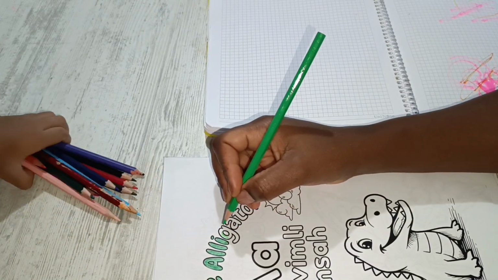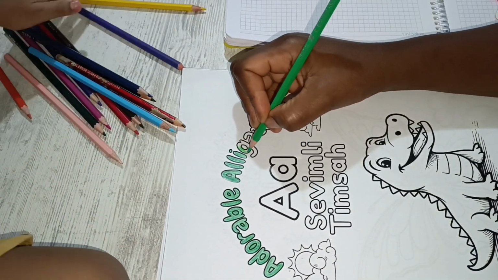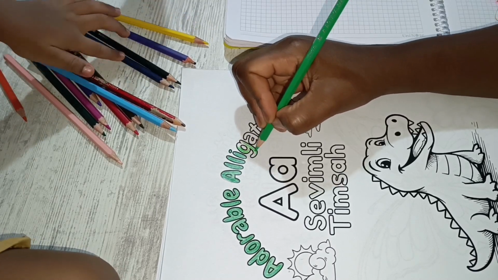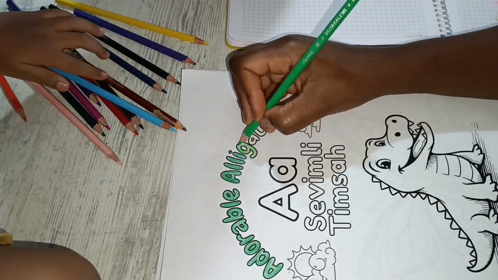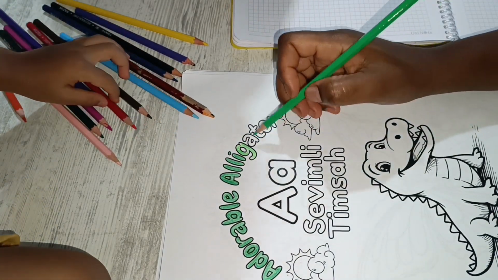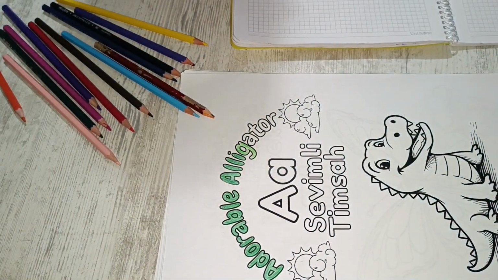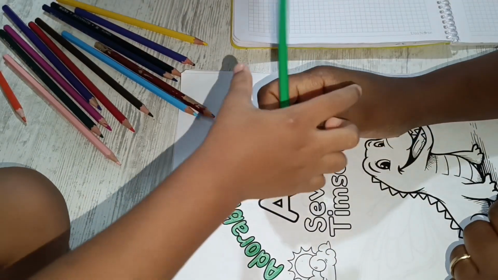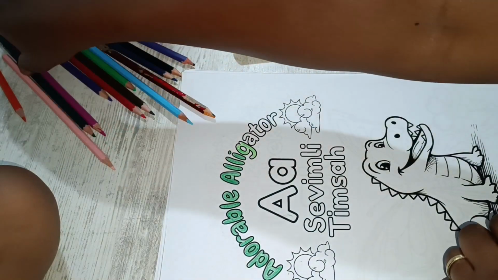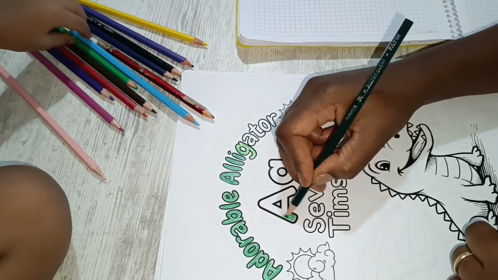Sayalım mı kalemlere? Yes. Let me color for you this one. Mustafa, do you want to color this using this green? Okay. Wait. Okay, color this one. It has broken. Okay, take the other one, green. Try to color very well like this.